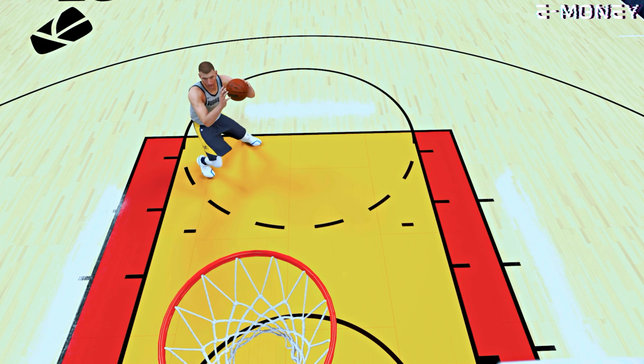So same way I did it on the left side, I'm doing the same thing for the right side. I'm just angling Jokic here to make sure he is looking on the opposite side of the rim so that I can properly get that rip through animation.